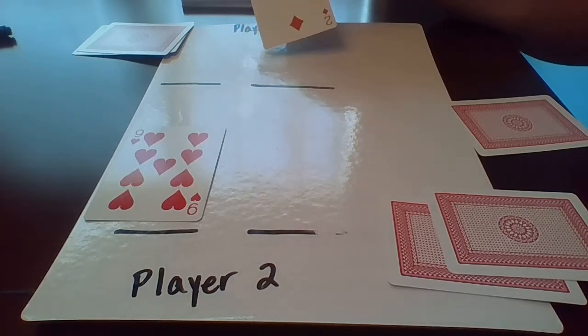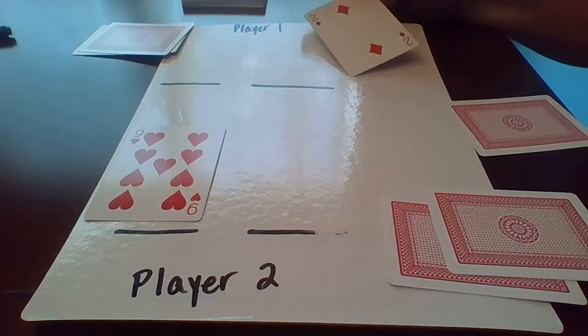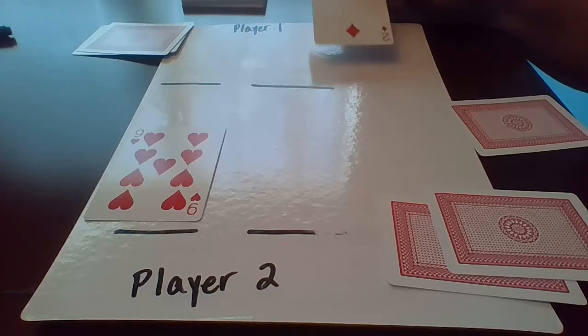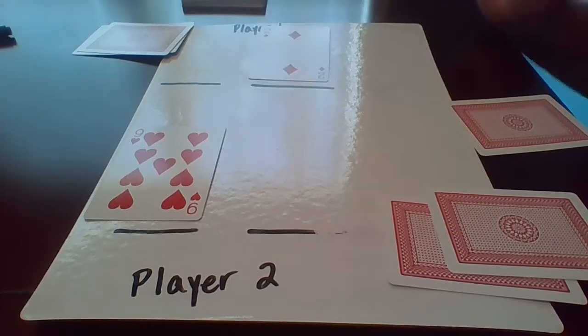2 is kind of tricky. I don't know what I should do. I don't know if I should put it down or skip it and hope for the best. I'm going to play it, but I'm going to play it in my ones place and hope I get a big card to start off. So I'm going to put it right here.